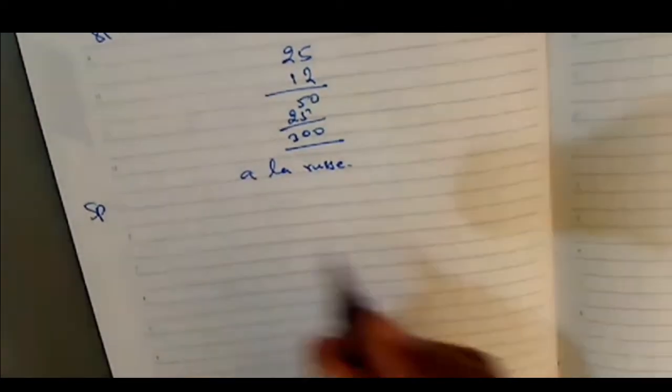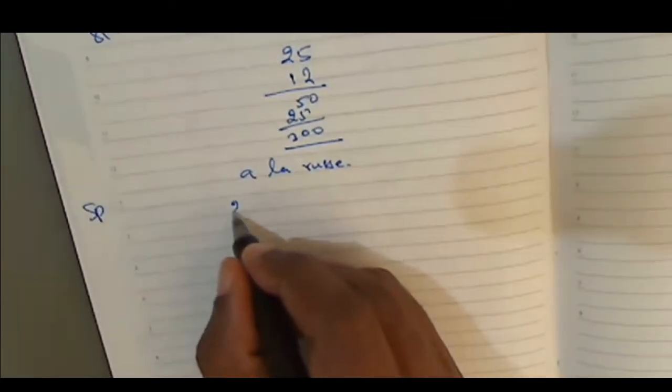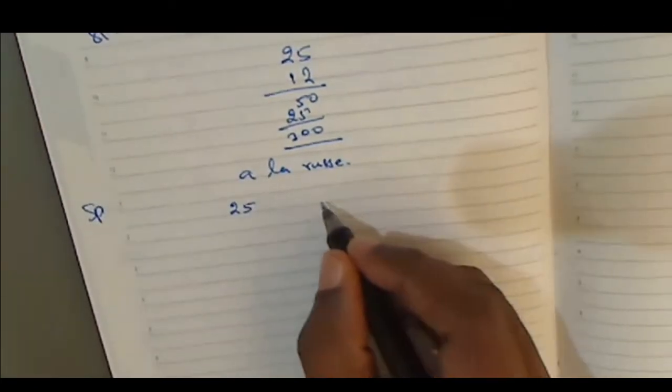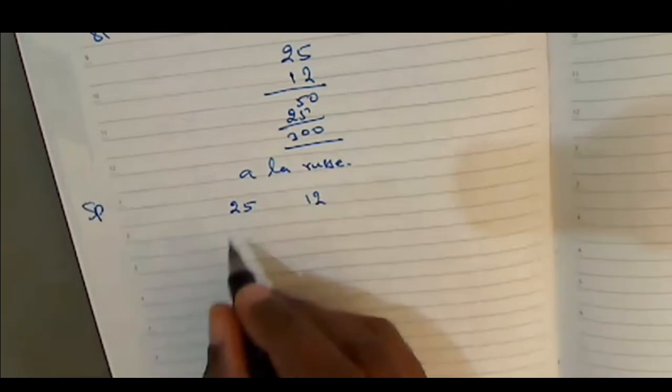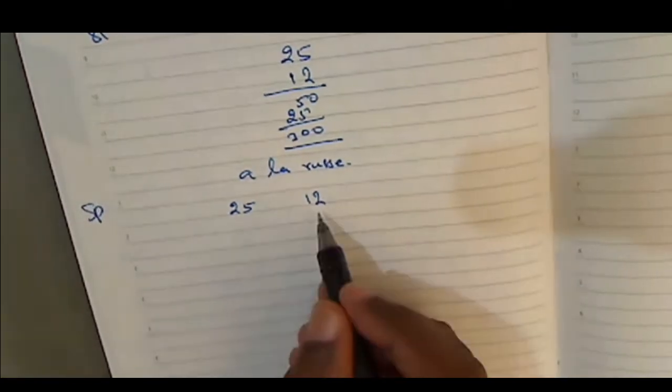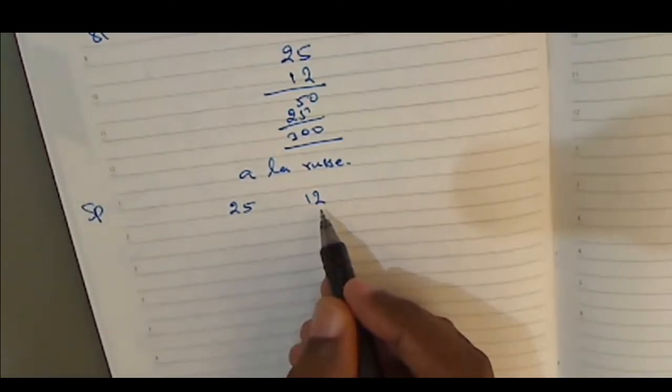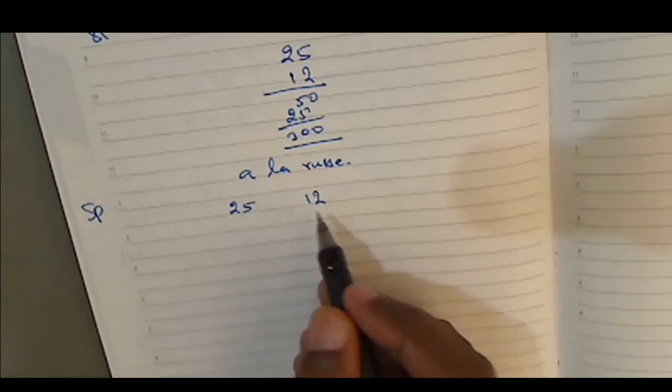So here what we do is we write the numbers side by side, that is 25 and 12. One number is larger and one number is smaller. Suppose both the numbers are the same, without loss of generality, you can take one as large, one as small.